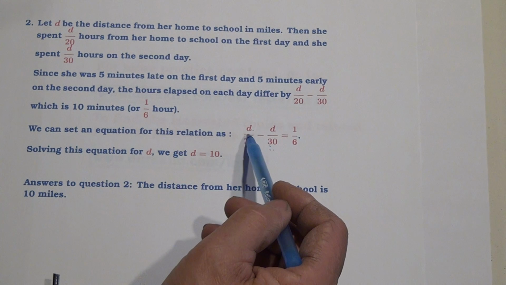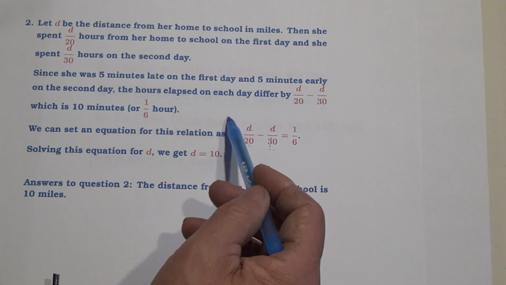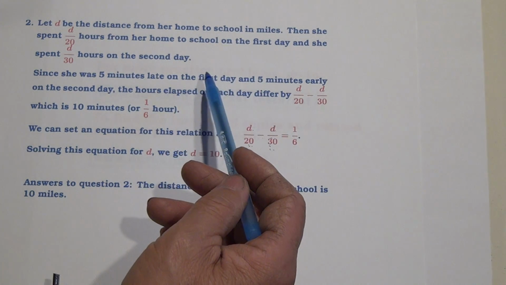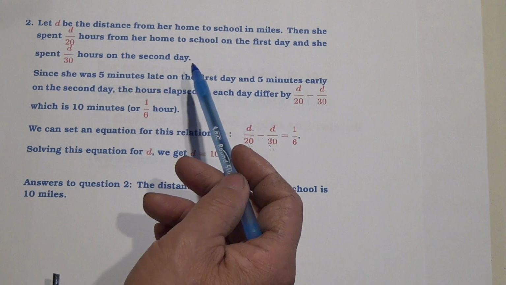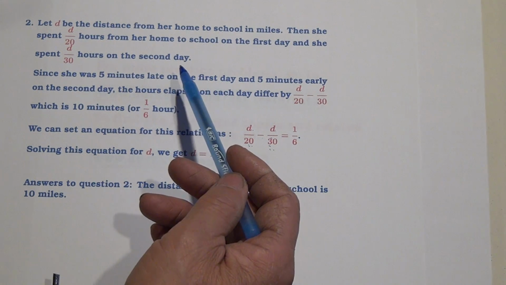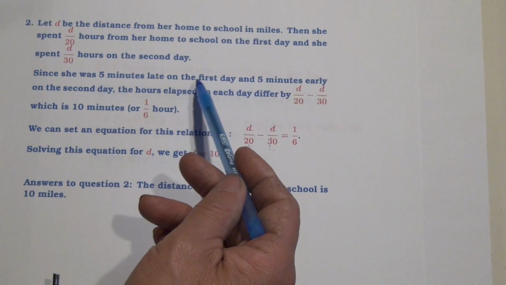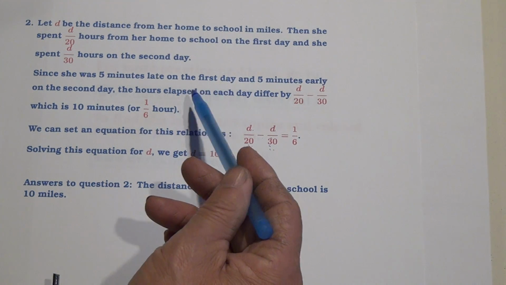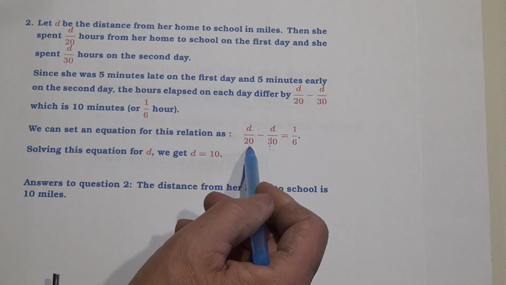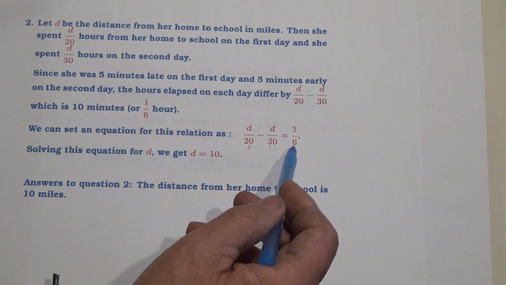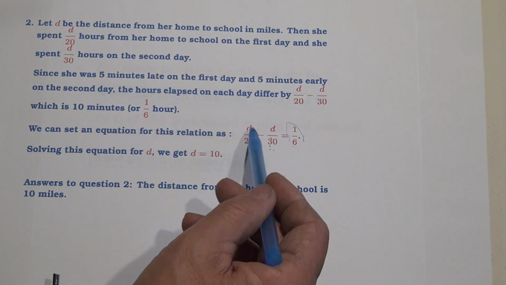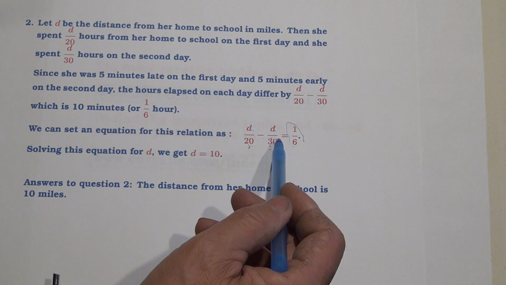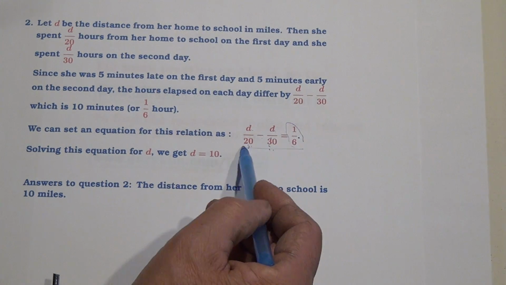The difference was 10 minutes: one time 5 minutes late, one time 5 minutes early. Because the speed is per hour, we have to express it in hours. That's why d over 20 minus d over 30 equals 1 over 6.